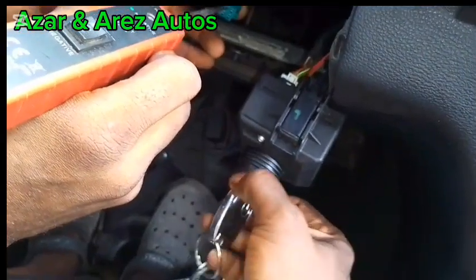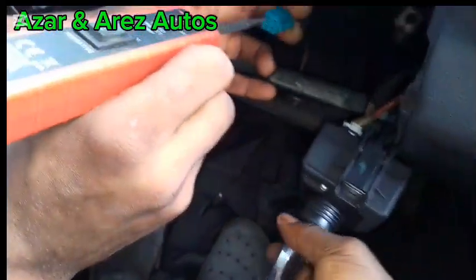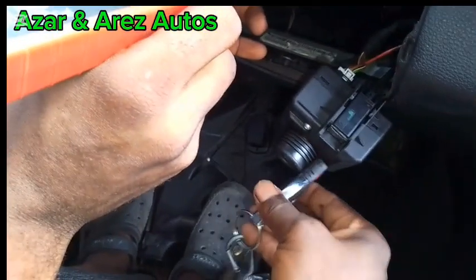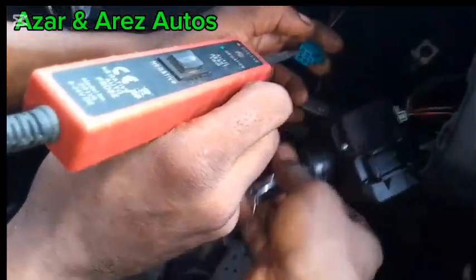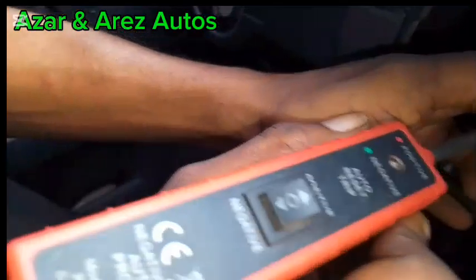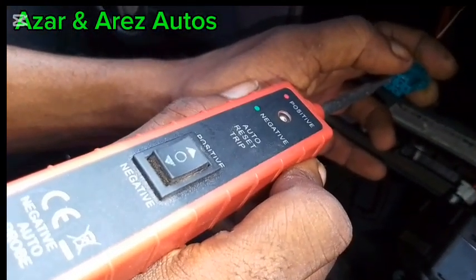One thing with the K9 pin, it's not indicating anything. It's supposed to indicate steady. You can see it's intermittently blinking. So that's the K9.